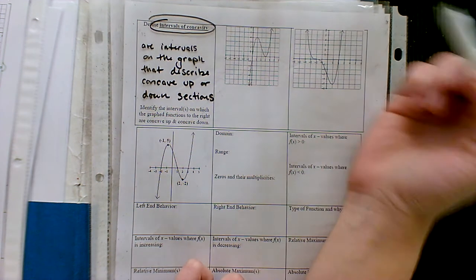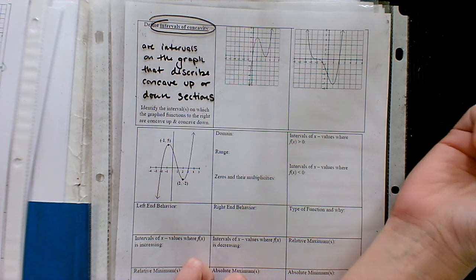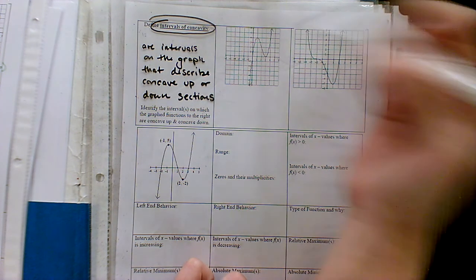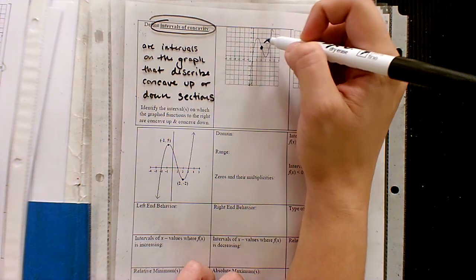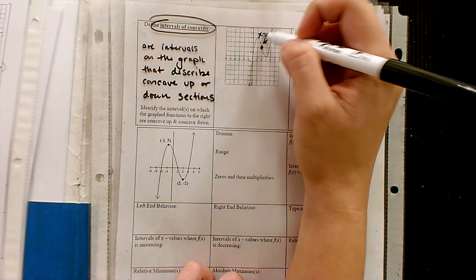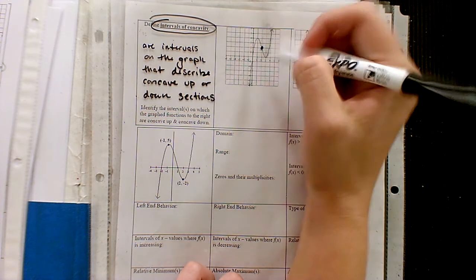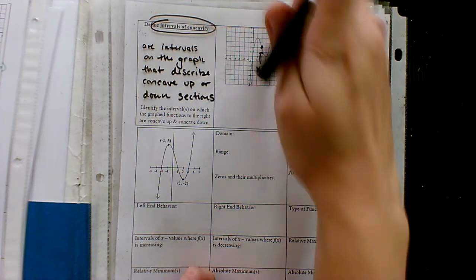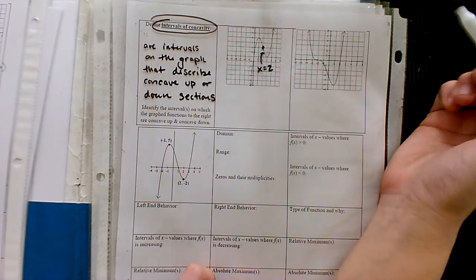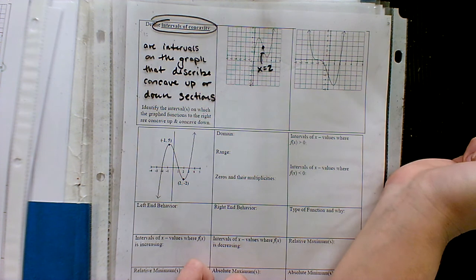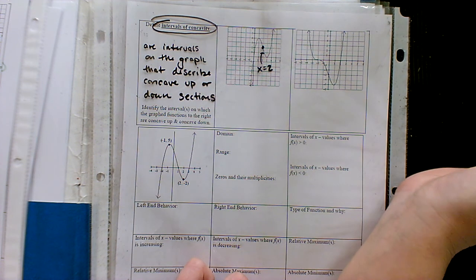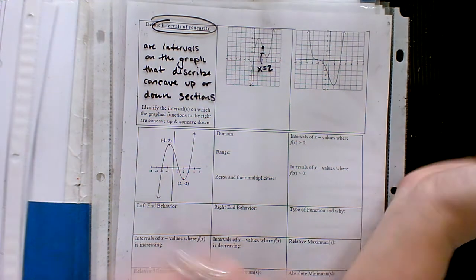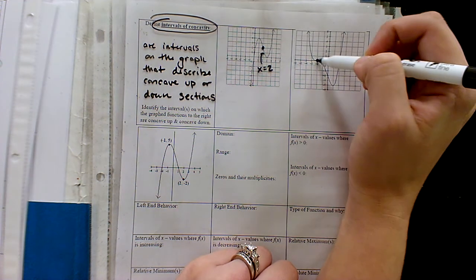All right, where was our point of inflection from yesterday? 2, okay, somewhere right there. All right, x equals 2. What about this other shape? This other graph? Where were the points of inflection from yesterday? -2, 0.